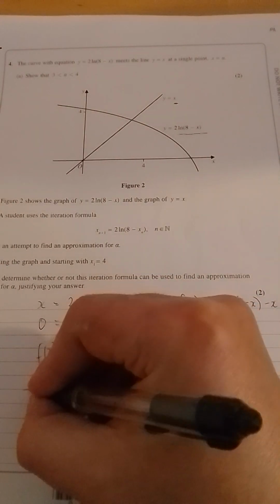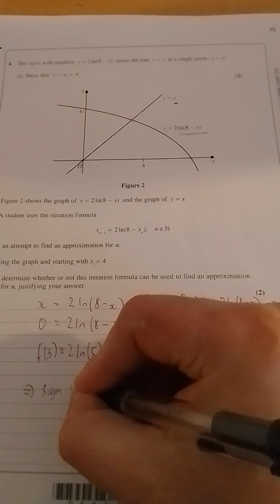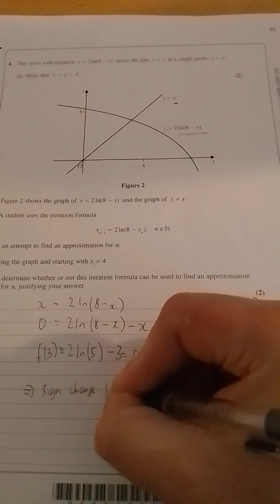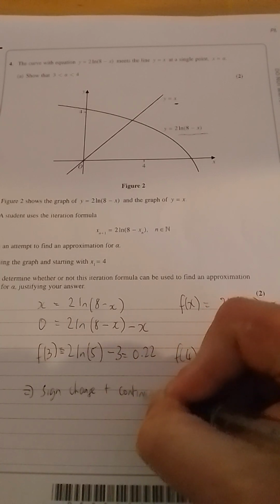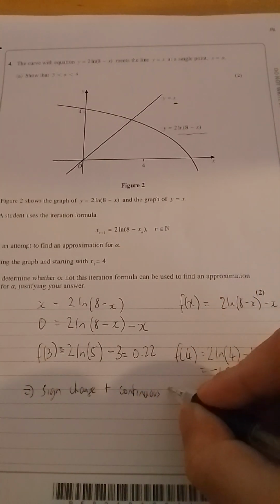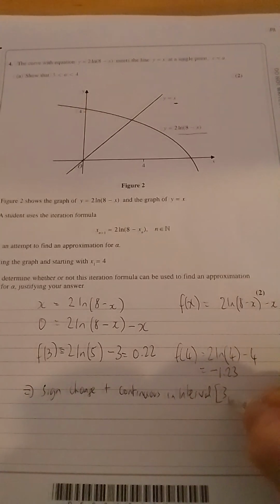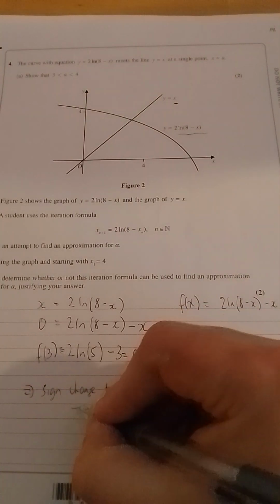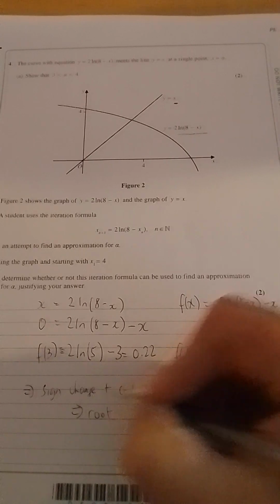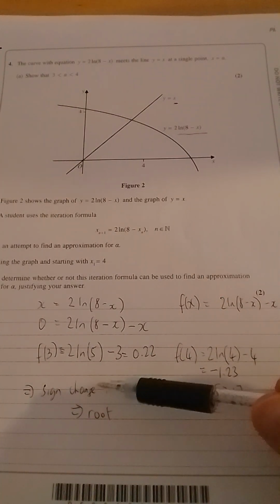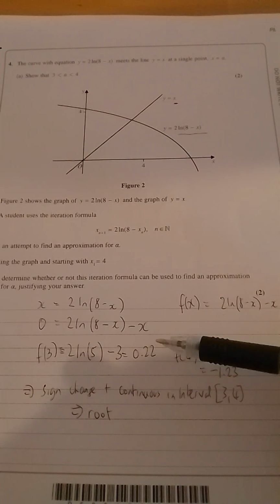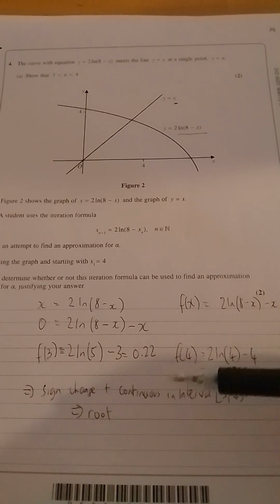So we can say: sign change and continuous in the interval 3, 4. So therefore, a root. It's very important that you mention both points. There's a sign change, positive to negative or negative to positive, and it's continuous. It's not a sudden function that jumps over the x-axis. Otherwise, you wouldn't know there's a root. But because both those conditions are true, we know it's a root.